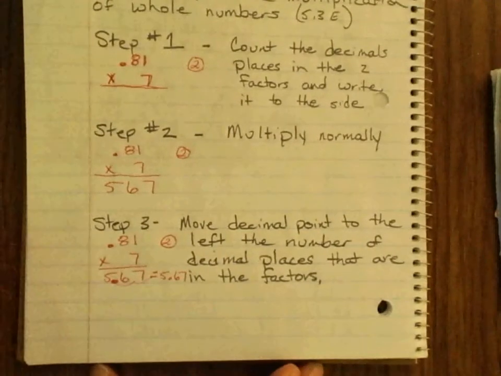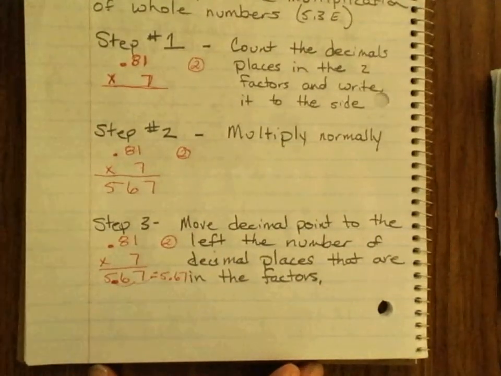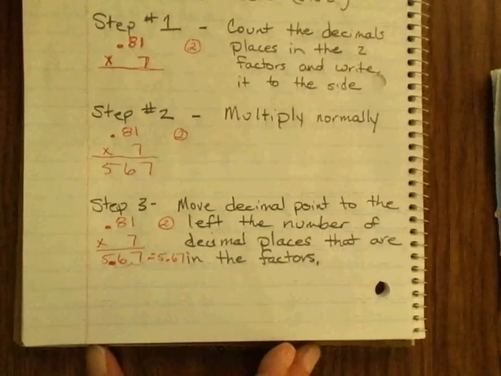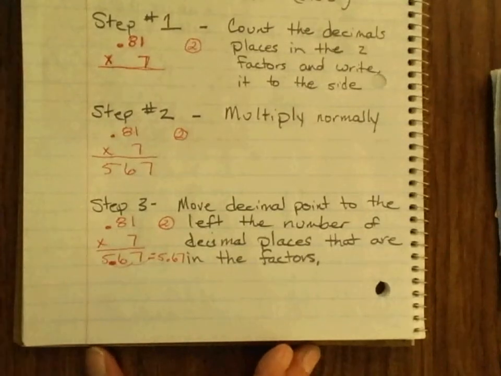So our answer was less than 7. Remember that was a question I asked you just a couple minutes ago? I want you to think about why the answer is less than 7, and we will have this discussion tomorrow.